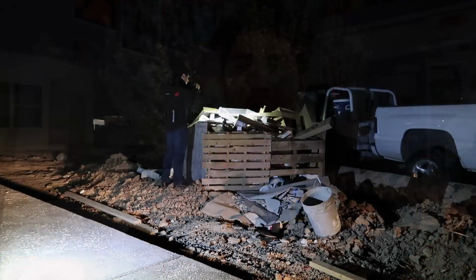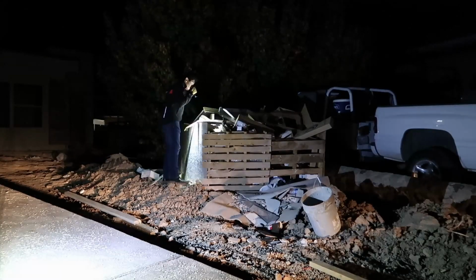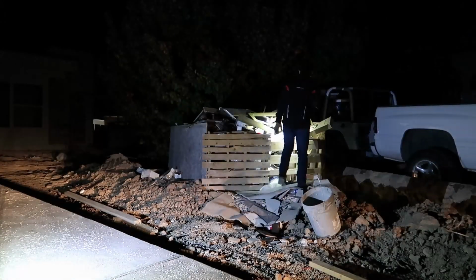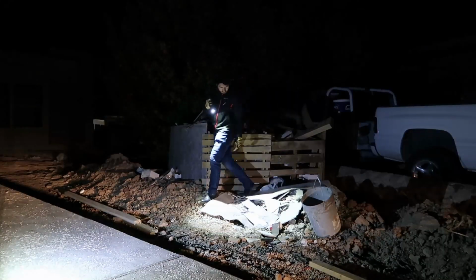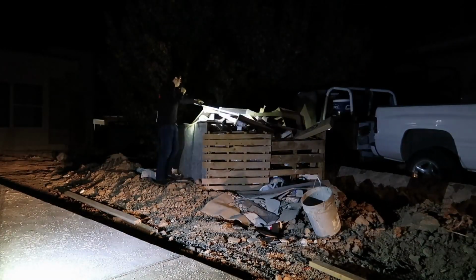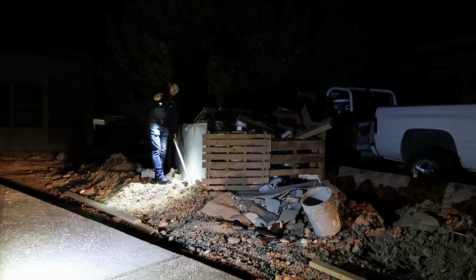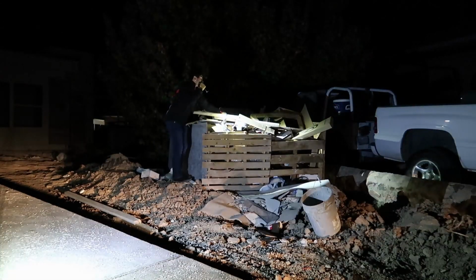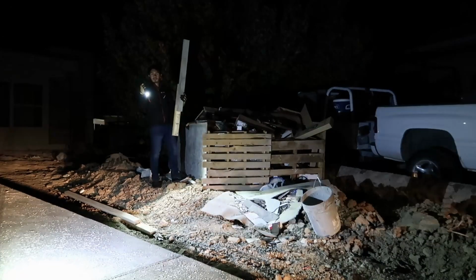As you can see, this is me walking around. I'm trying to get some wood. And I actually see a few pieces. These are some decent looking pieces. Might actually use these for the build. And then you see me get this really big piece. See, this piece is actually really nice.